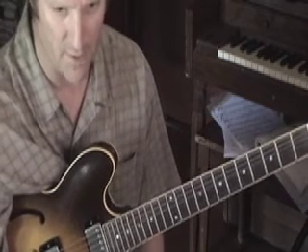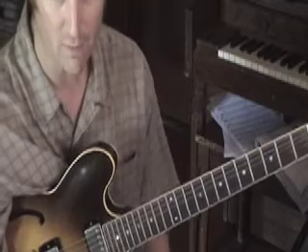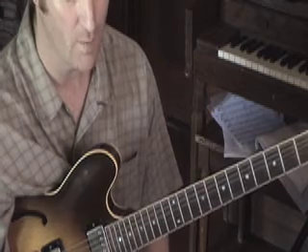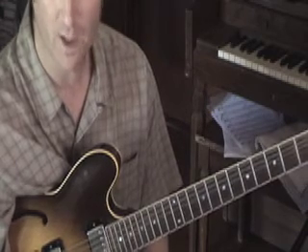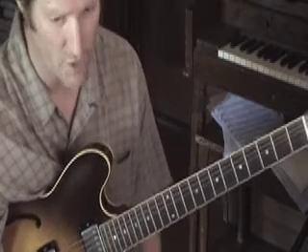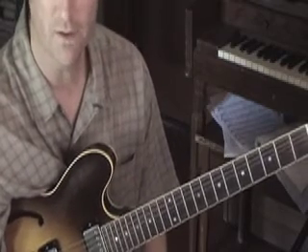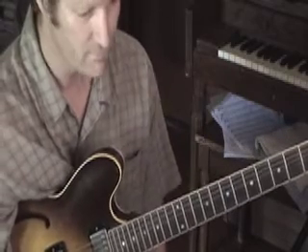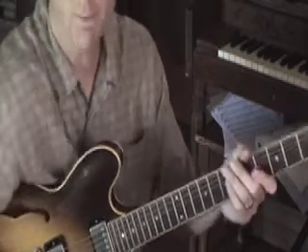Typically in the jazz rhythm section, if I'm playing with a piano player, I'm playing a real stripped down accompaniment style, and it's as much rhythmic as it is melodic. Usually what I'm using is the third of the chord, the seventh of the chord, and the root. And I'll show you some voicings and give you some examples here.